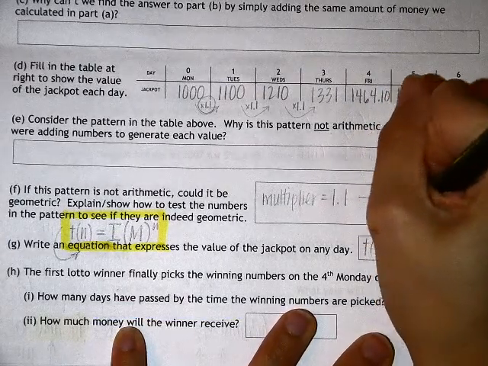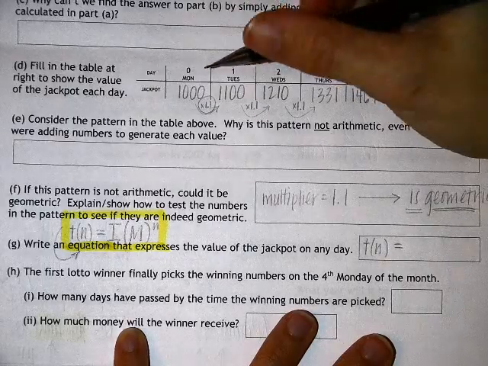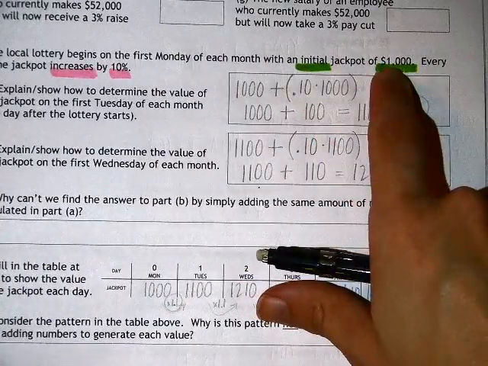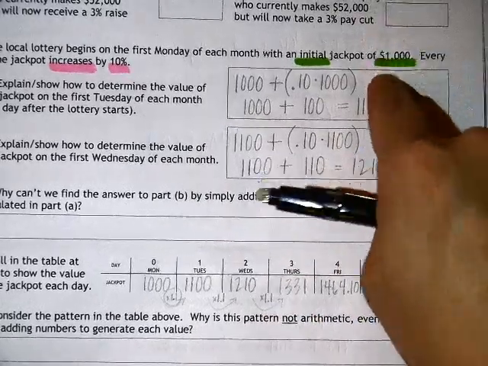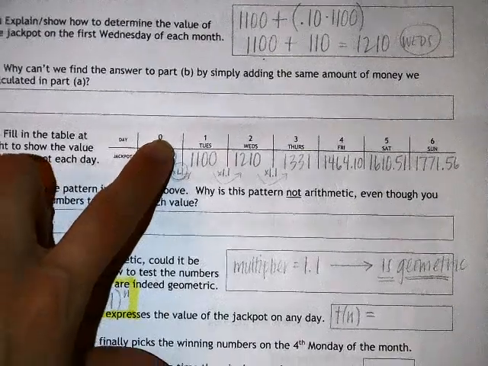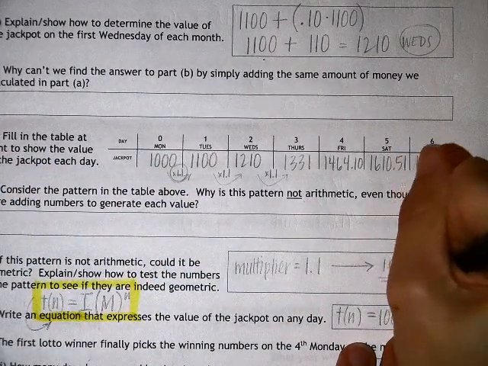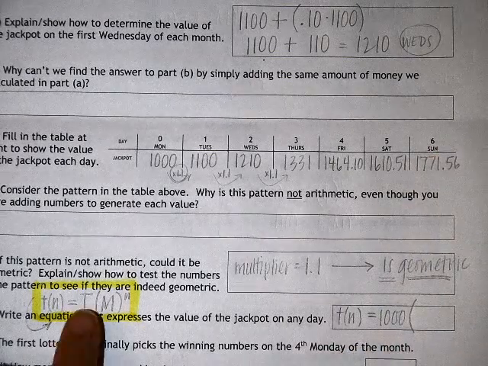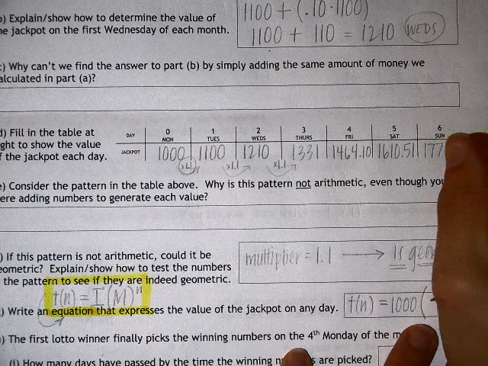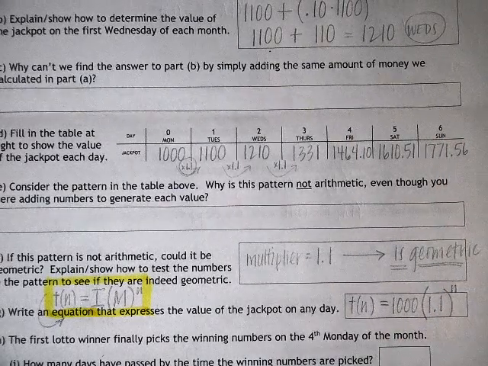T of n equals initial. The initial value is what we started with. They said initially we started with $1,000. That's what I'll call my initial value because they told us that. Initial is always the zero term in the table as well. So that was also 1,000. We could think of it either way. So $1,000 for my initial times the multiplier, which we just found was 1.1 to the power of n.